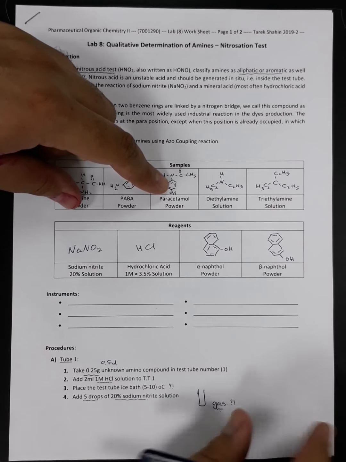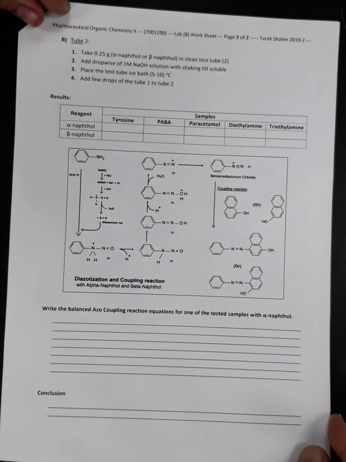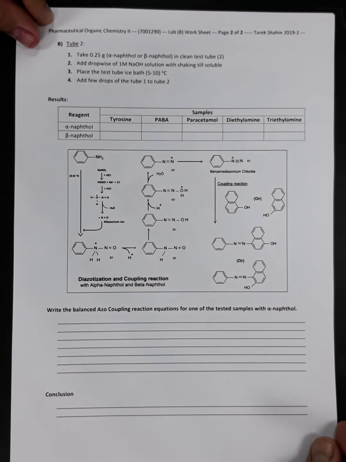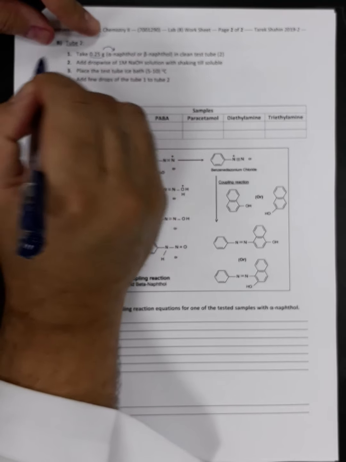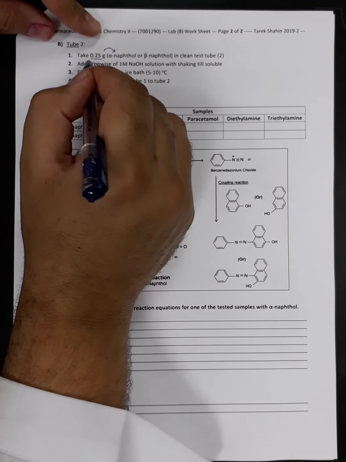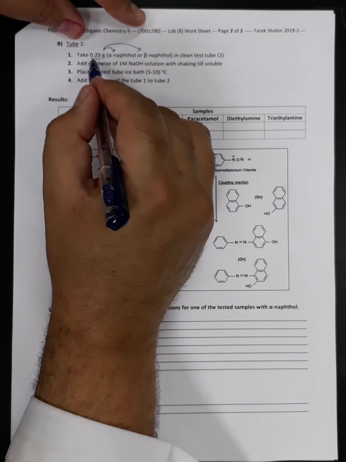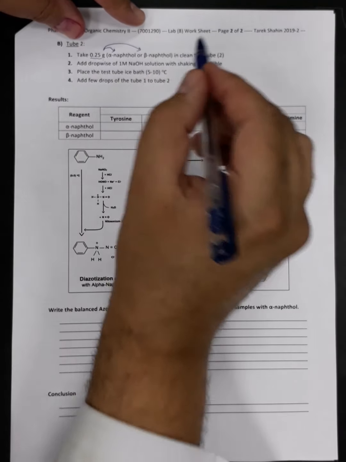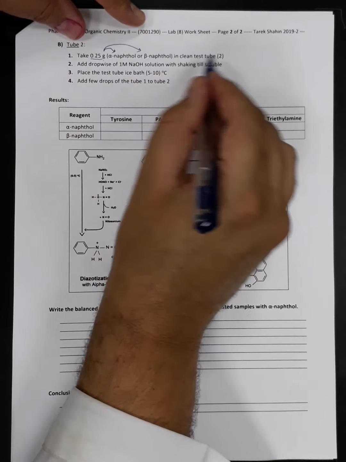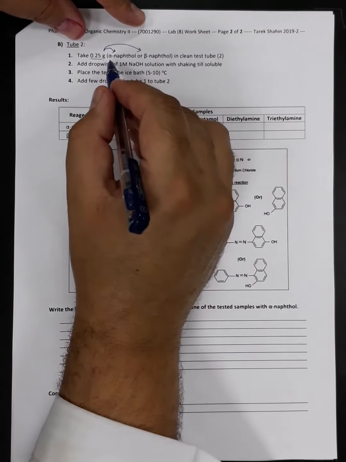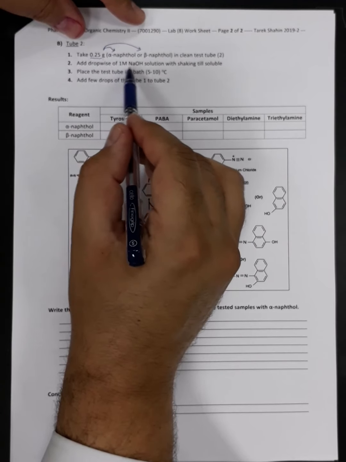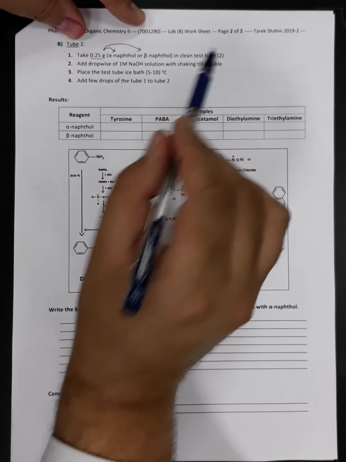Now we are going to proceed with test tube number 2. In test tube number 2, once again, we are going to take 0.25 gram, but this time we will do it as 2 separate tests. One time we will take 0.25 gram of alpha naphthol, and the next time 0.25 gram of beta naphthol, and we will place them in test tubes. So separately we will have two test tubes, one containing alpha naphthol and the other containing beta naphthol. Then we are going to add dropwise 1 molar sodium hydroxide solution with shaking till it is soluble.